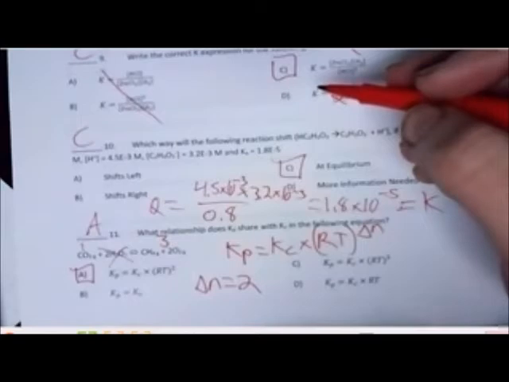Delta N becomes 2. 3 minus 1 is 2. So it's A again. If that was water gas, then we could say it's B. But because it is water liquid, don't include it.